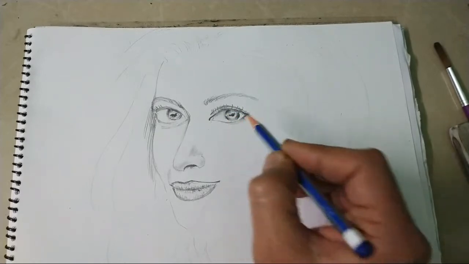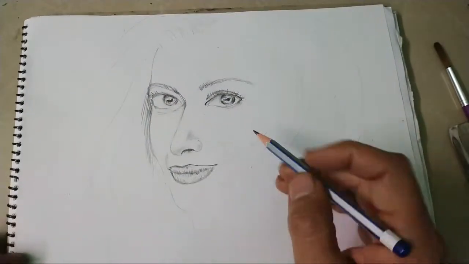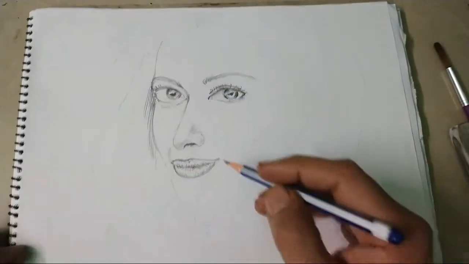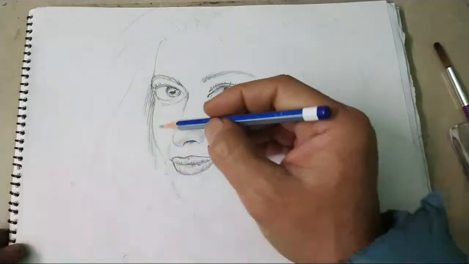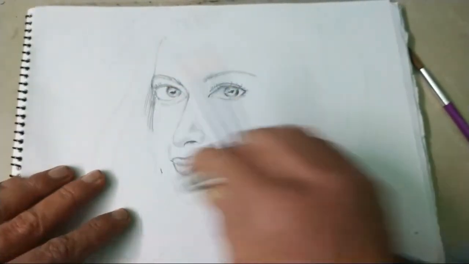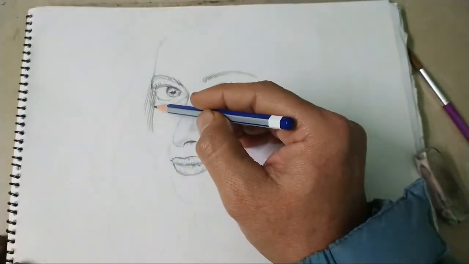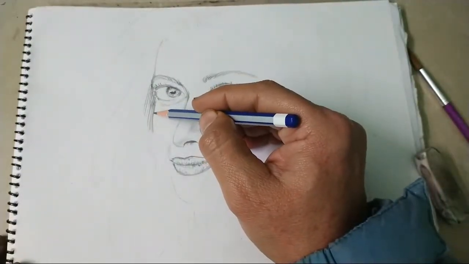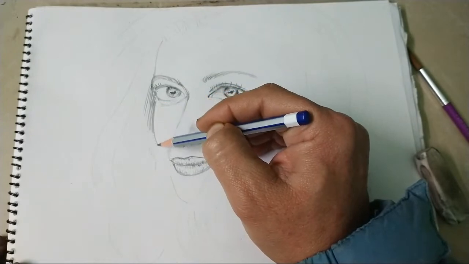So when you make any face, then the angle of the face matters. Now this face I have to give a cut to the shape, so I have to give it shape like this.